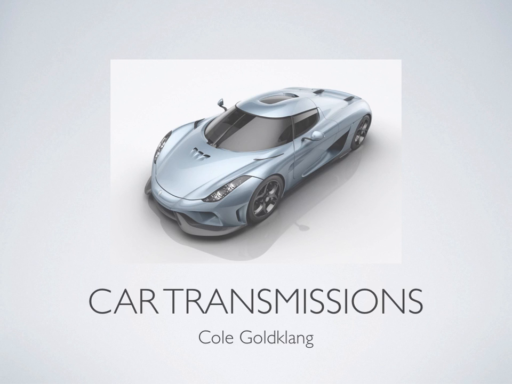So what do transmissions do? Their main job is to send power, or transmit power, from the engine to the wheels. They change the engine speed using gearing to get the perfect wheel speed at a given car speed.